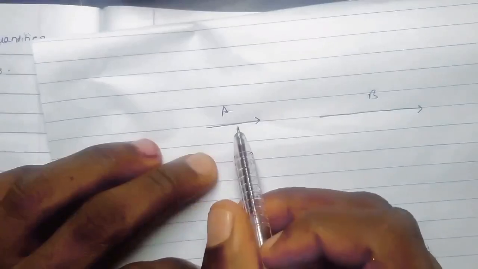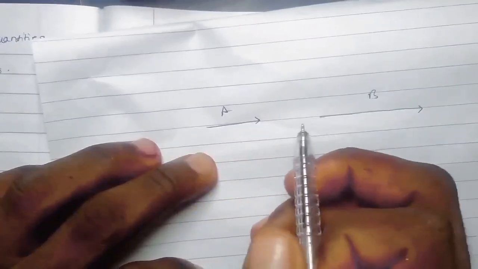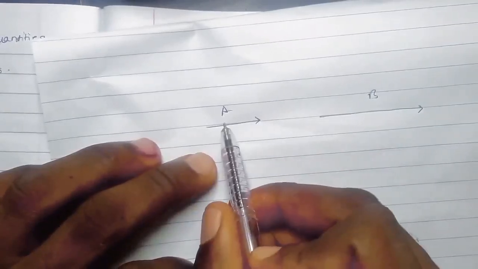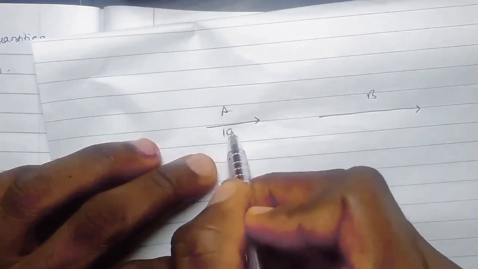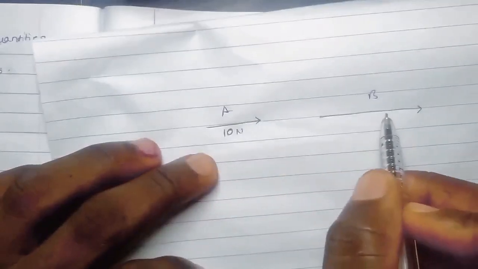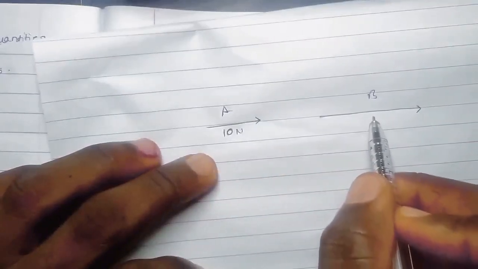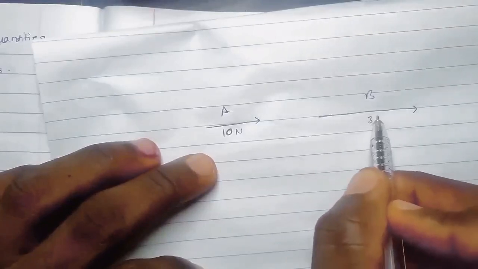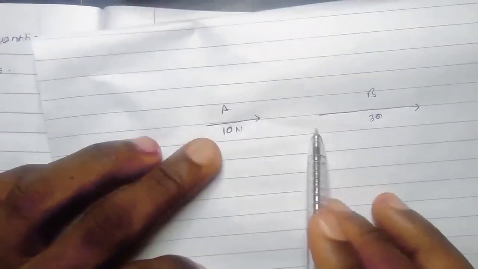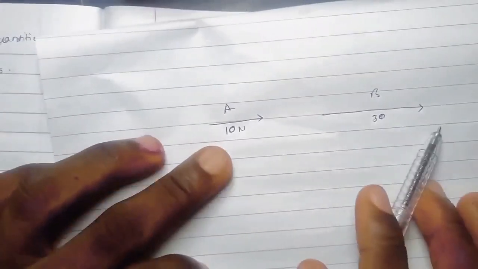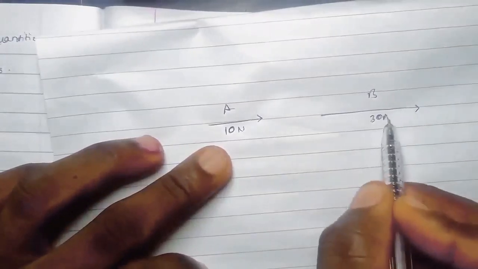Remember I told you magnitude just means amount or numbers. Let's say vector A has a magnitude of 10 Newton, and vector B has a magnitude of 30 Newton. Though both of them are going in the same direction, due east, there is something that differentiates them.